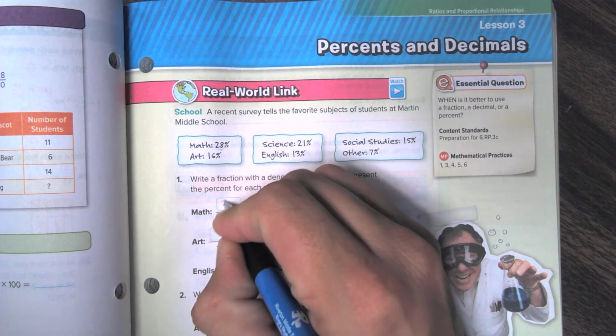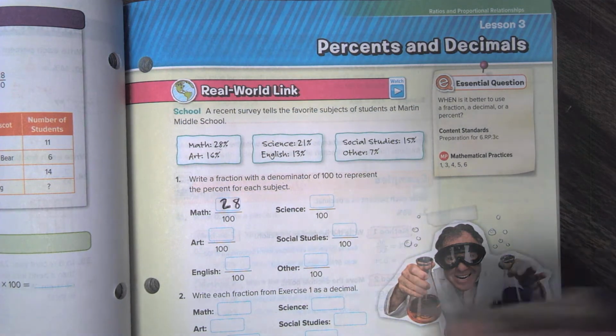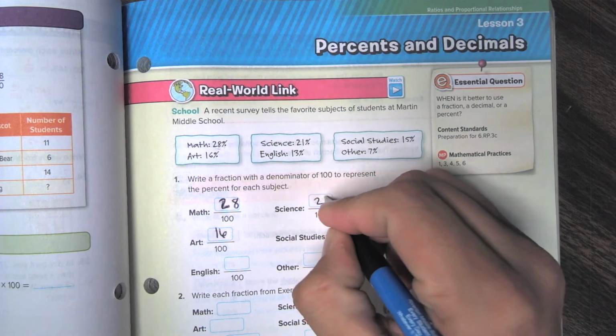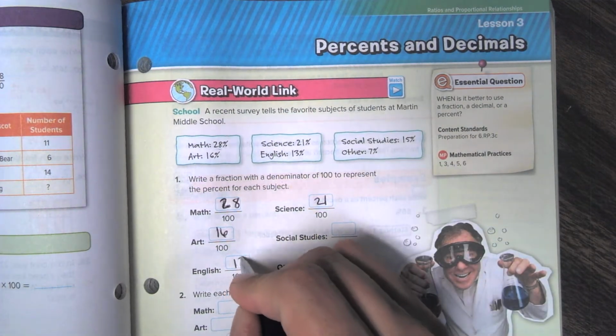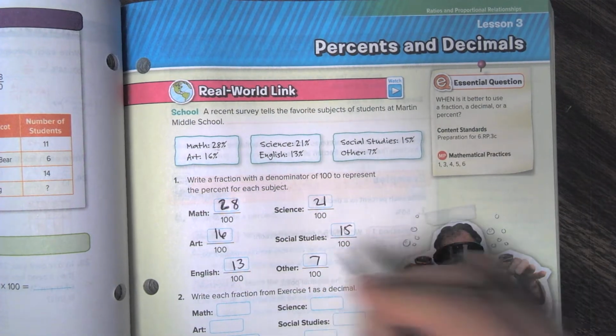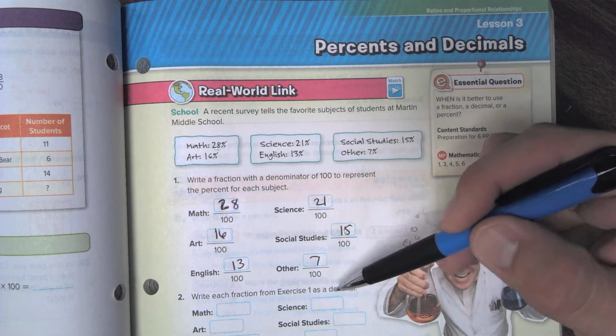So it's going to be 28 out of 100 for math. Art, it's going to be 16. Science, 21. English, 13. Social studies, 15. And other was 7. So it says write each fraction from exercise 1 as a decimal.